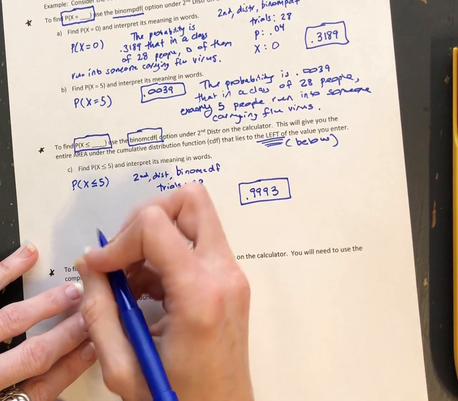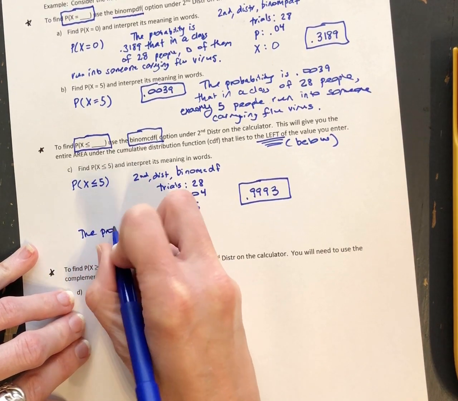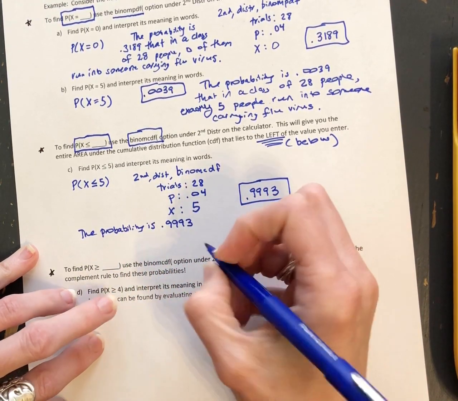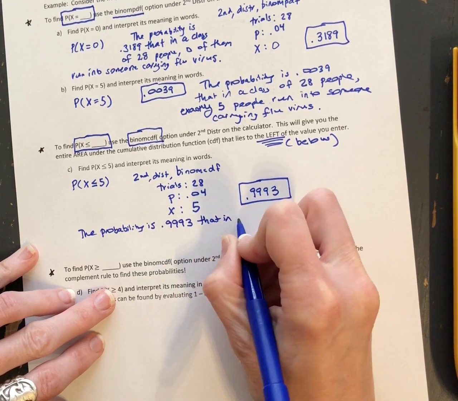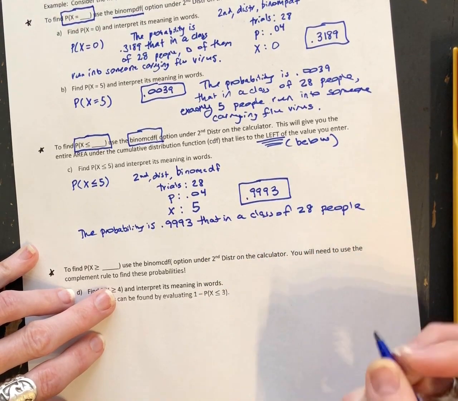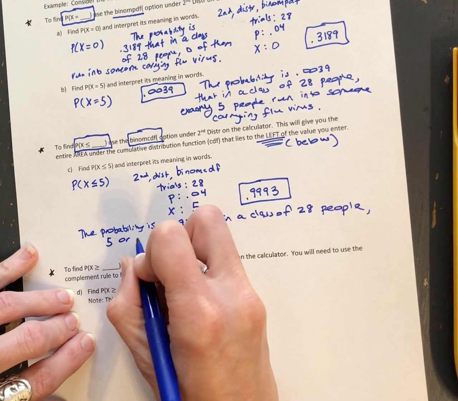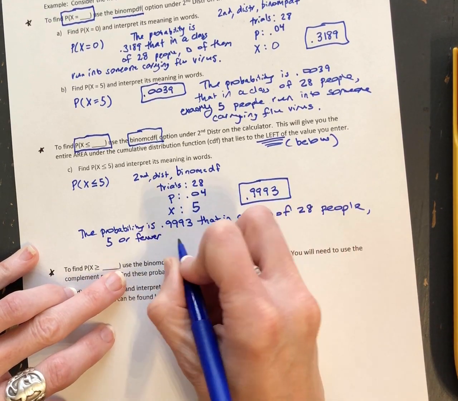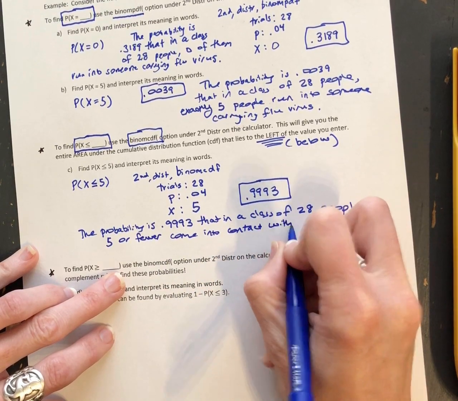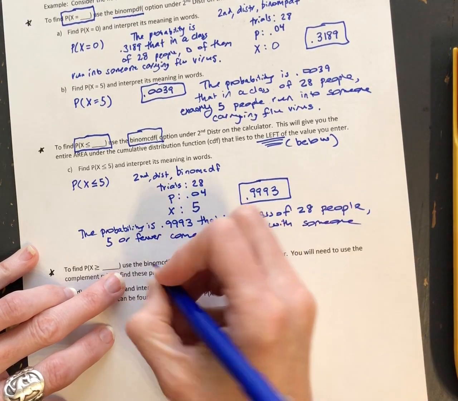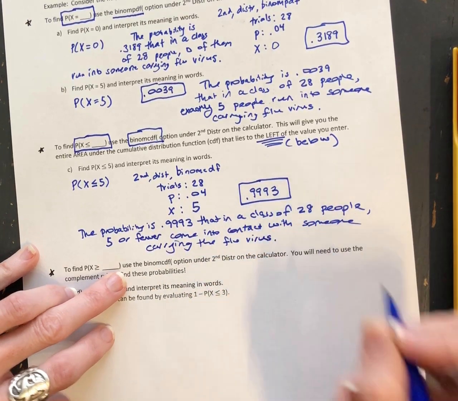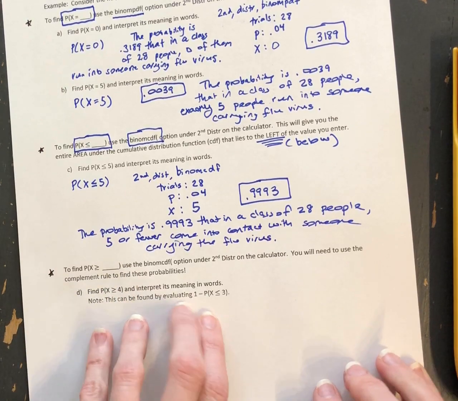And so if we interpret this one's meaning, we're going to say the probability is 0.9993 that in a class of 28 people, five or fewer come into contact with someone carrying the flu virus.